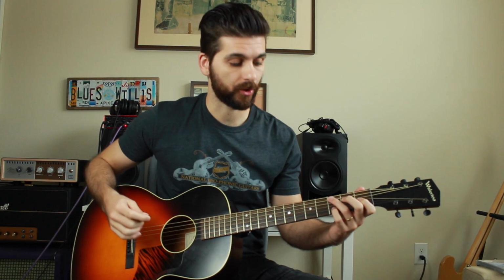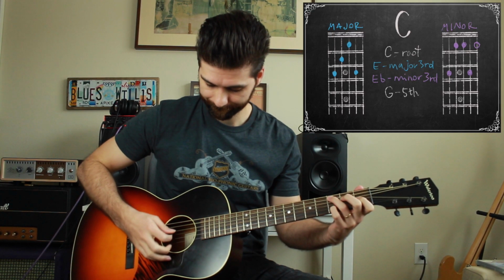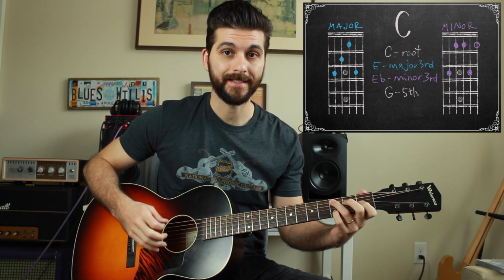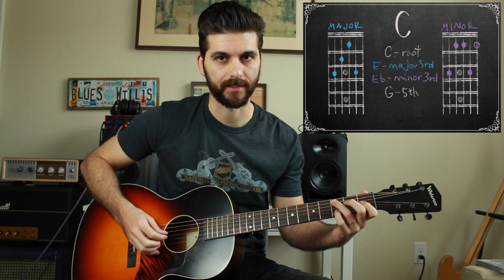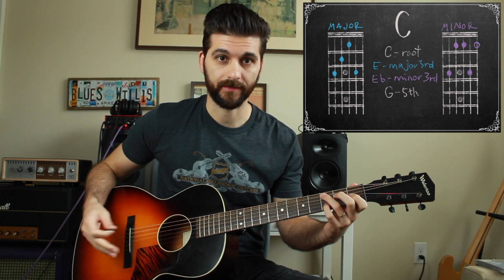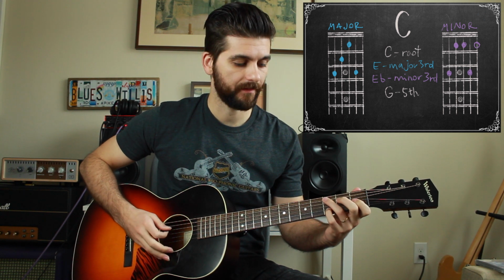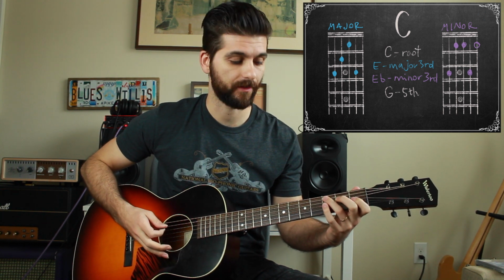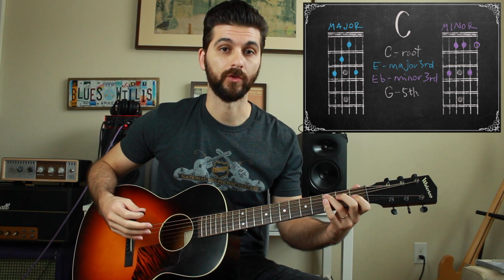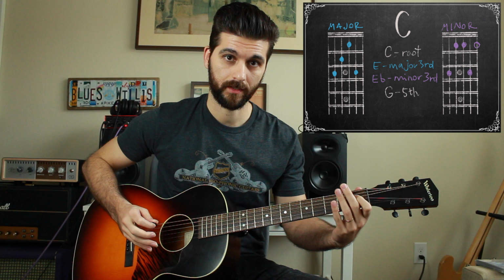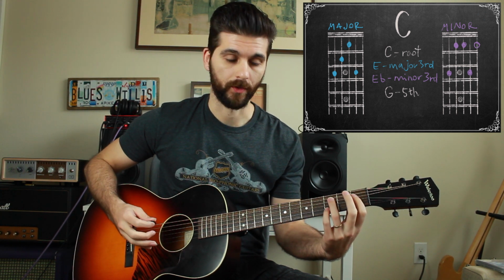This is the C major chord shape in open D. I'm playing a C, an E, a G, and another C. C is of course the first degree, so the root of the chord. The G is the fifth, and E is the major third. So this is the one I have to lower a semitone to get from major to minor chord.